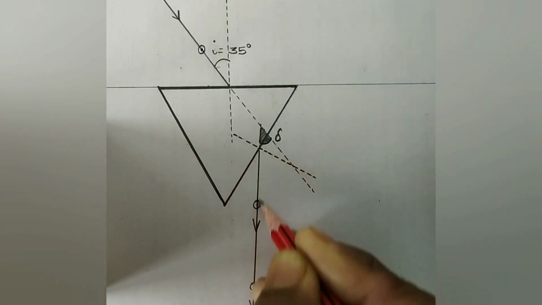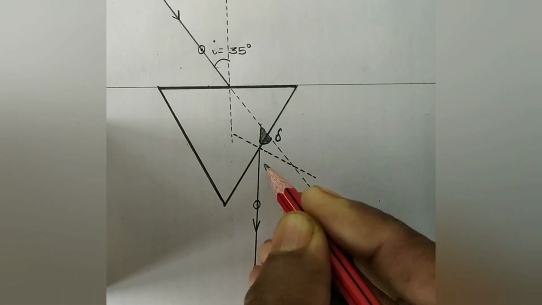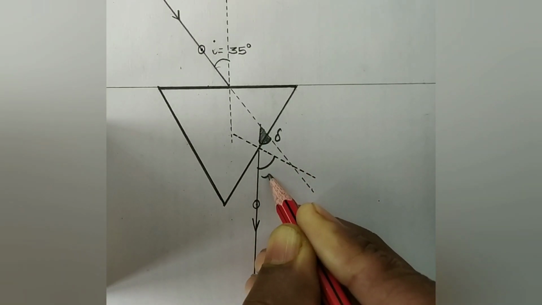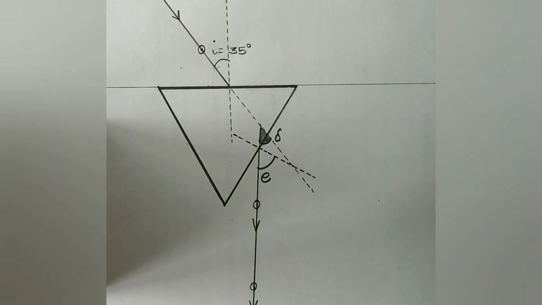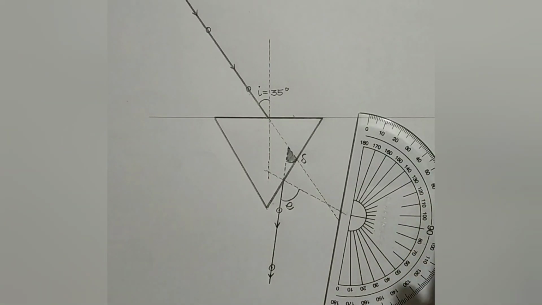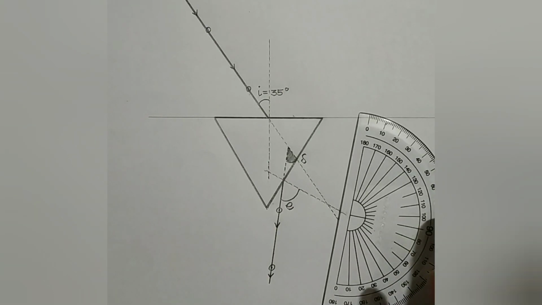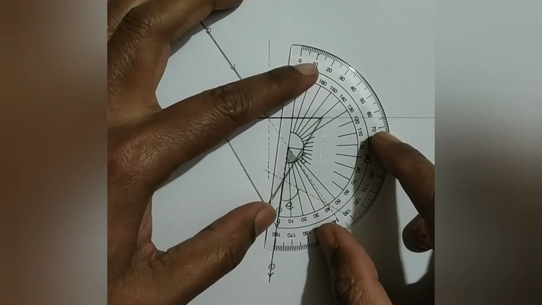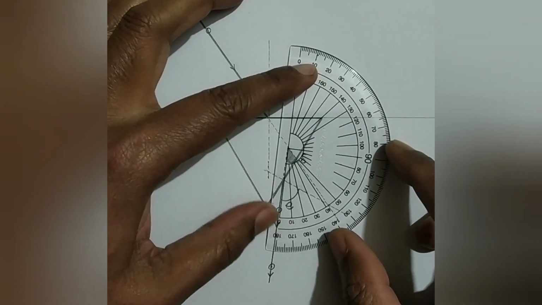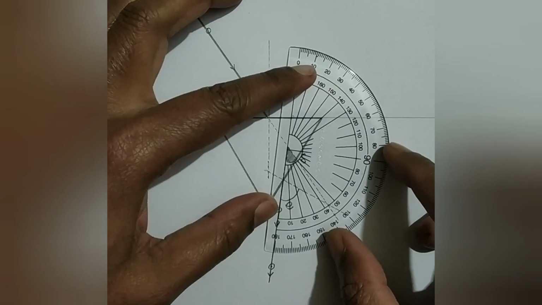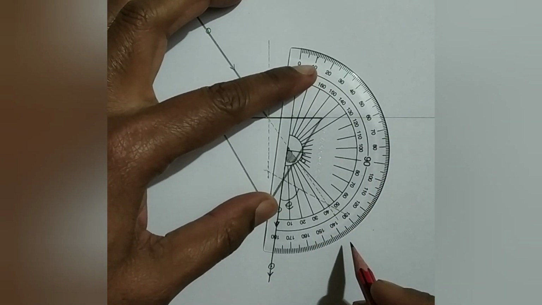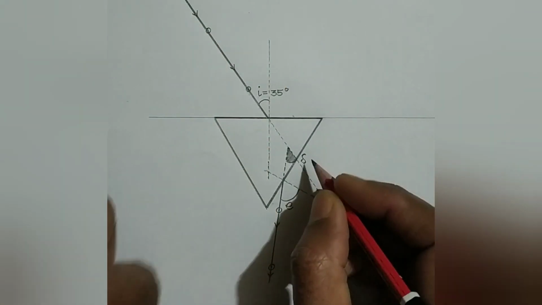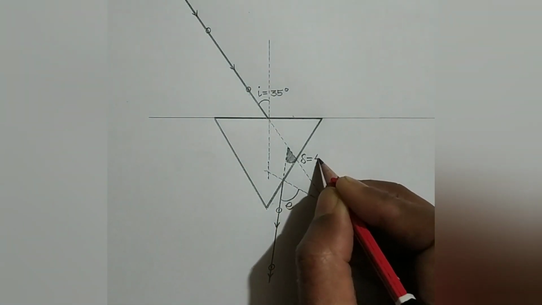The angle which this emergent ray makes with the normal, that is what we call the angle of emergence. We will represent it by small letter e. This is the angle of emergence. Now let's make use of this protractor so as to measure the angle of deviation and the angle of emergence. So angle of deviation, this angle, as you can see students, is about 44 degree, right? Angle of deviation comes out to be about 44 degree. So del is equal to 44 degree.